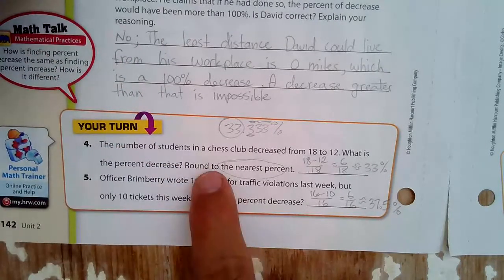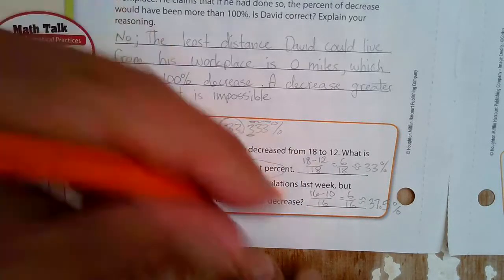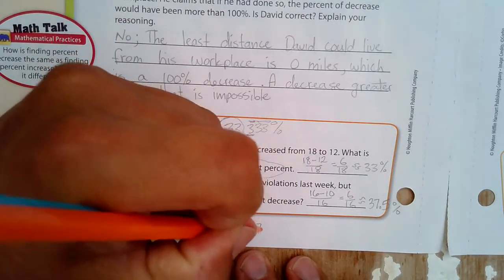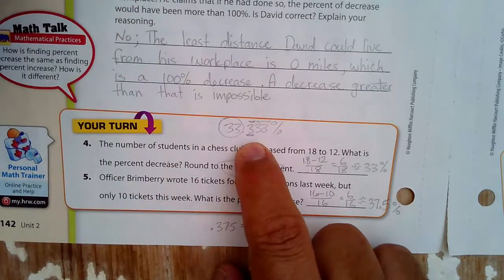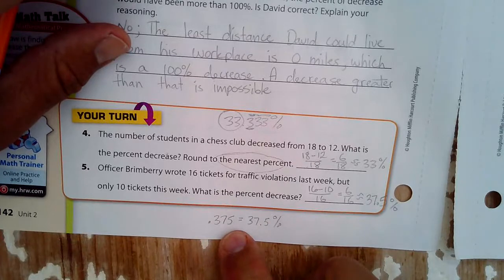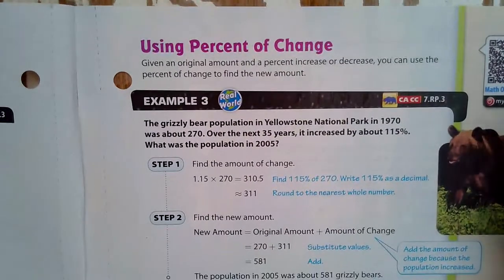0.375. And they don't say to the nearest percent here because we're not dealing with a number that repeats here. This is called the terminating decimal, and that is equal to 37.5%. So this is repeating, and this terminates, or it comes to an end, but we call it terminating decimal. And now we're going to be using the percent change on the next page.